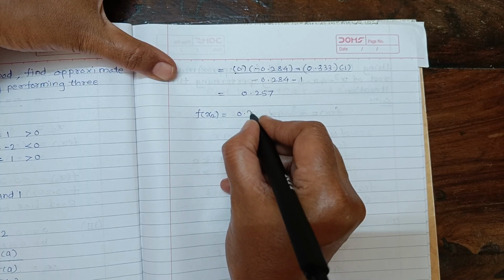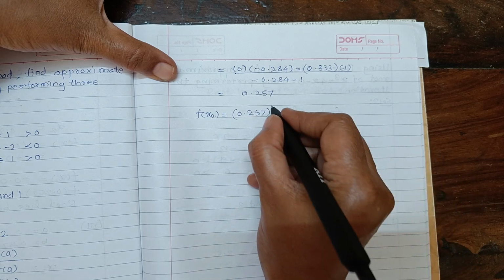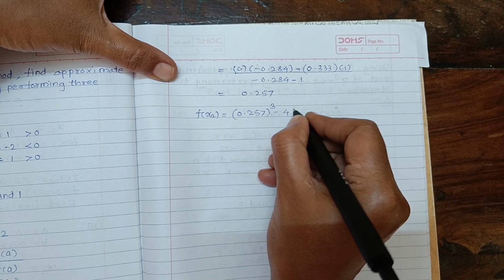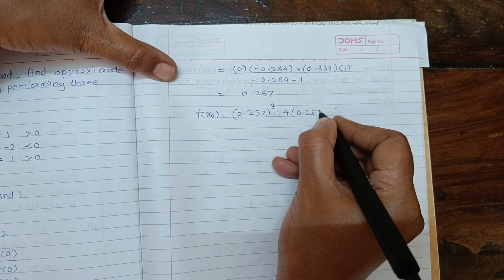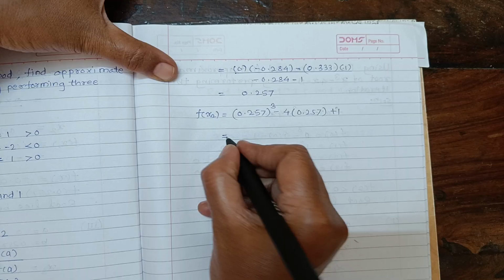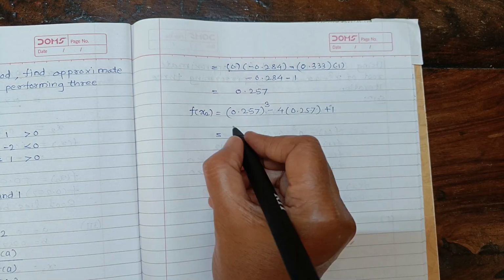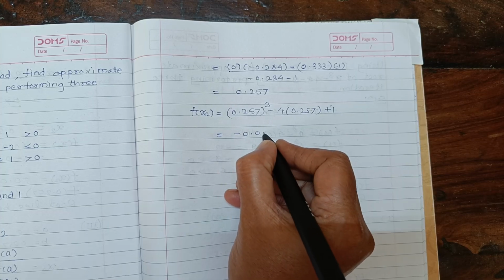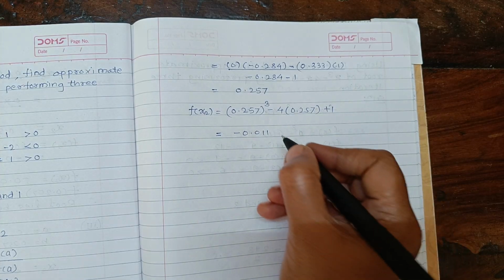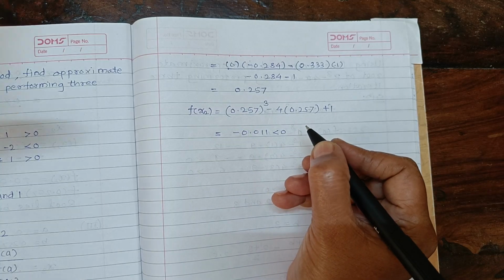Now let us find f of x2. x cube, that is 0.257 cube minus 4 into 0.257 plus 1 is equal to minus 0.011, and this value is less than 0.